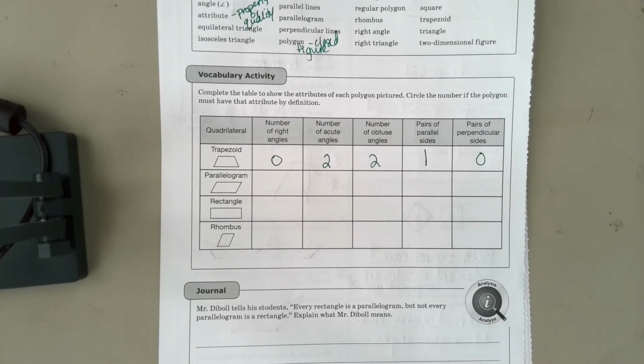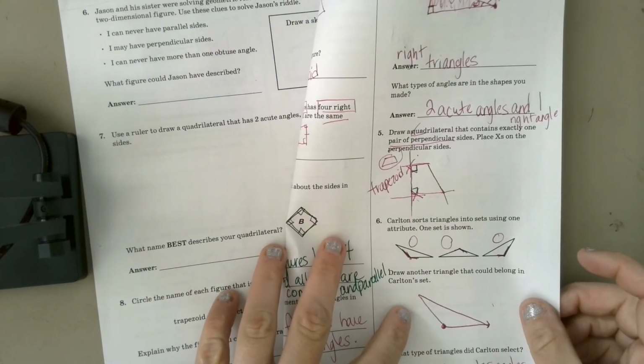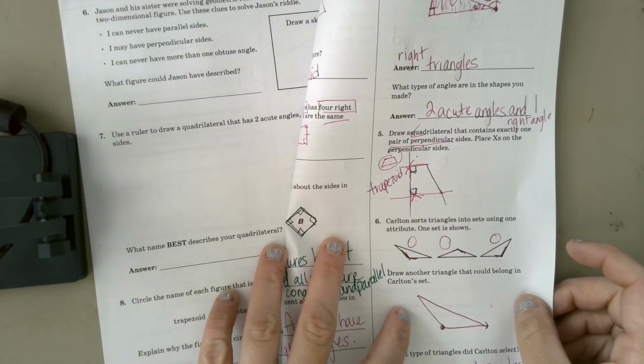It says that you need to circle if the polygon must have that attribute by definition. Okay, so remember whenever we were doing one of the previous activities, I think it was number 5. Number 5 is a trapezoid.